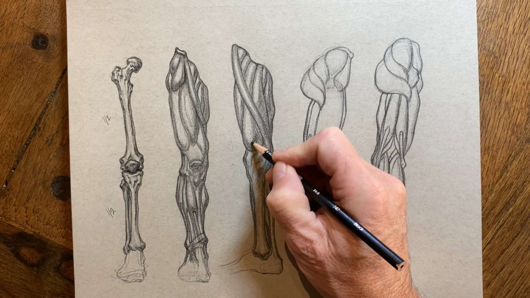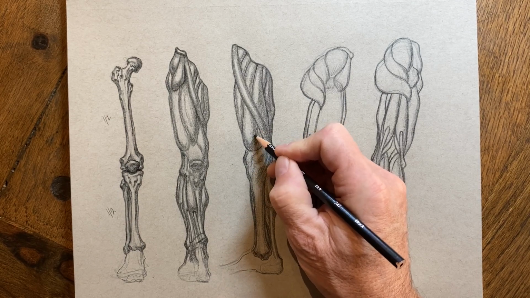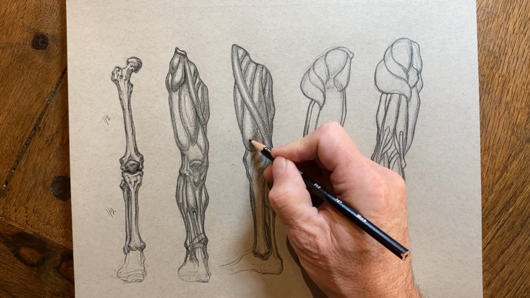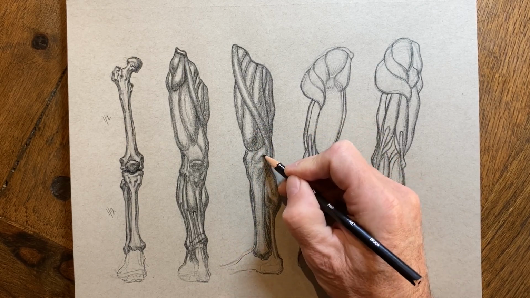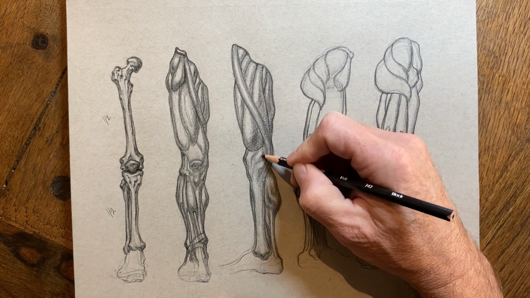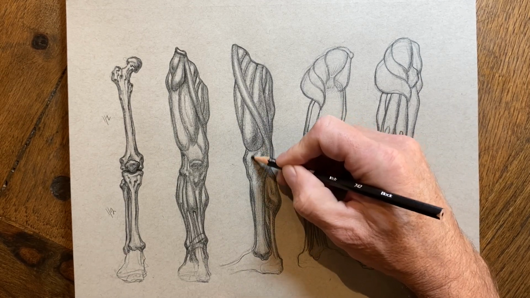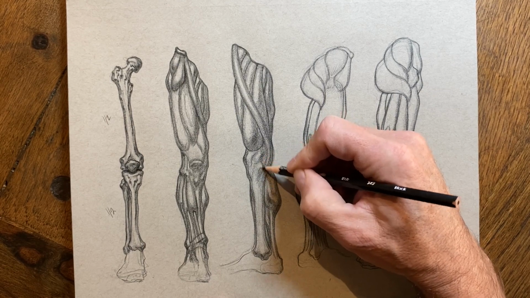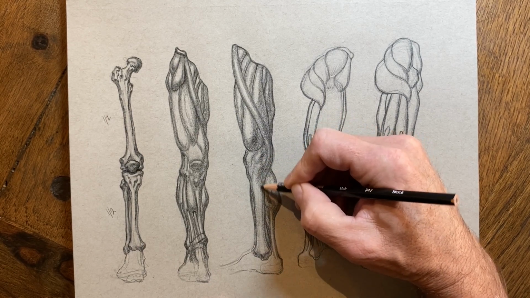So let me just darken this core shadow in here a little bit more. Same in here. I want to make sure I get this plane so that light's staying in here. And through here.